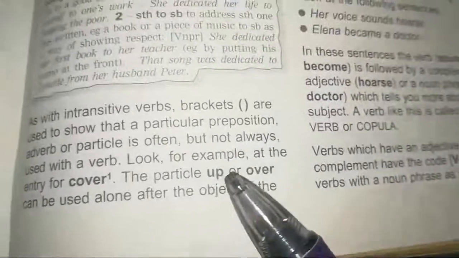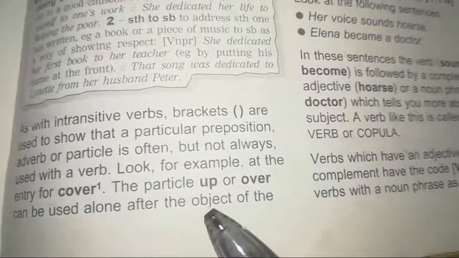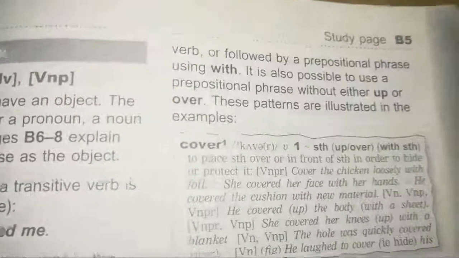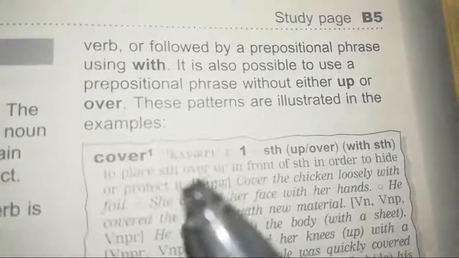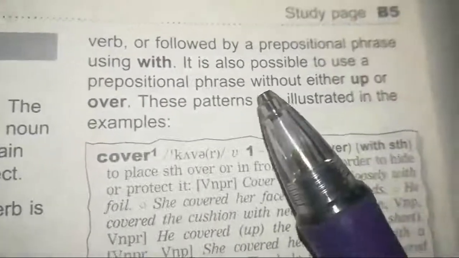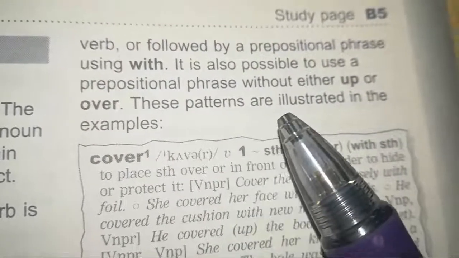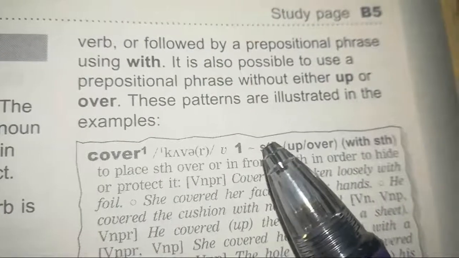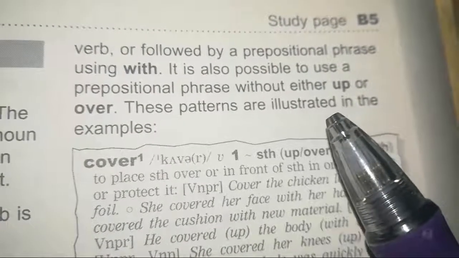The particle up or over can be used alone after the object of the verb, or followed by a prepositional phrase using with. It is also possible to use a prepositional phrase without either up or over. These patterns are illustrated in the examples.